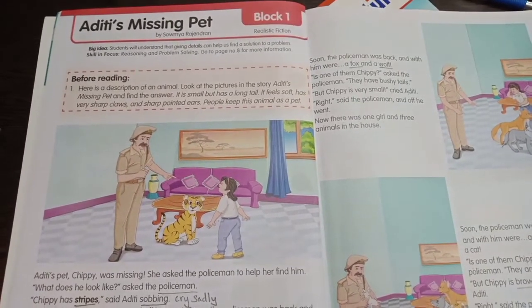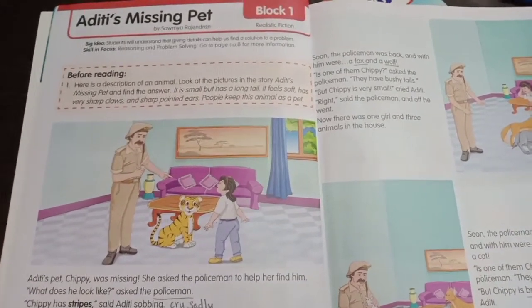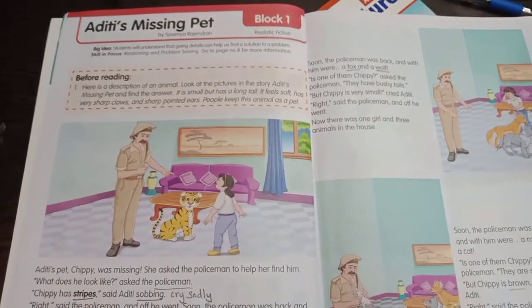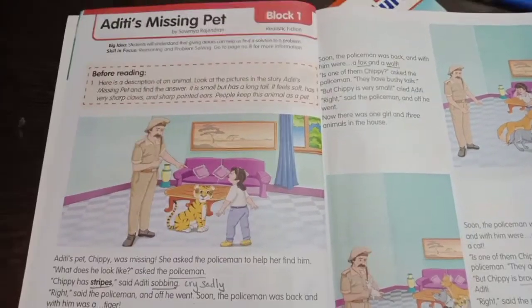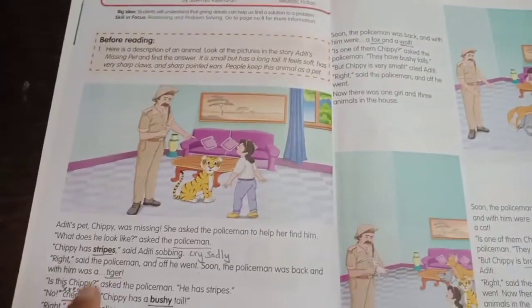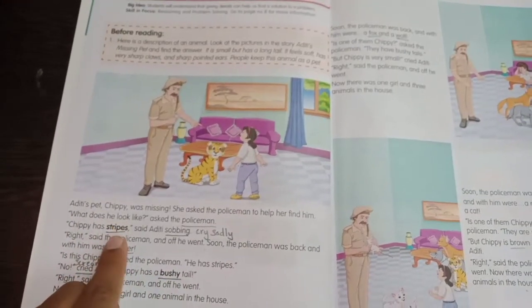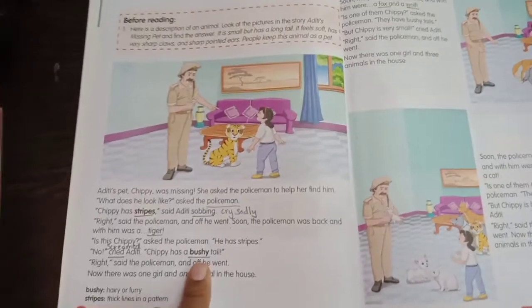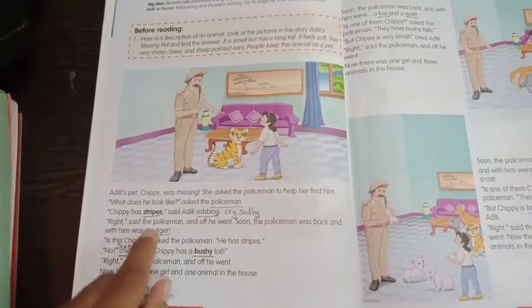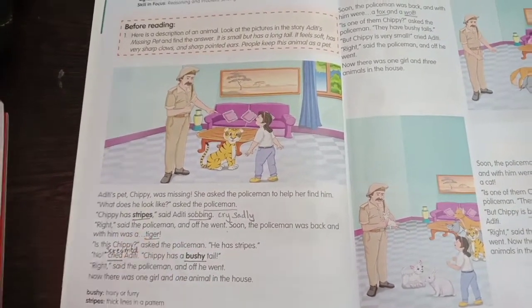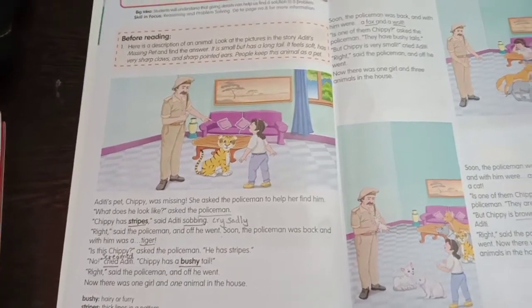Yes, hello children. So we have done this lesson, right? I have taught you this lesson, Aditi's missing pet, and we are done with the reading and writing the bold words, which are bold and black in color. I hope you all have practiced these words, and you know the meaning of these words too.